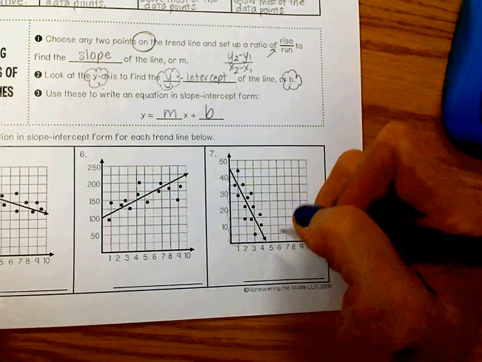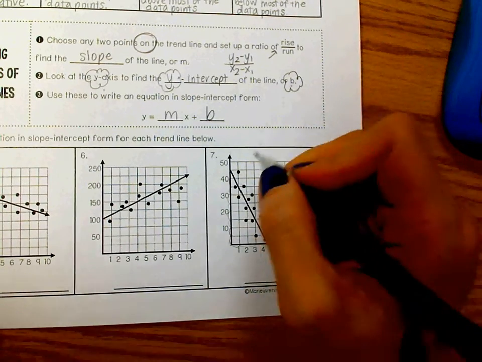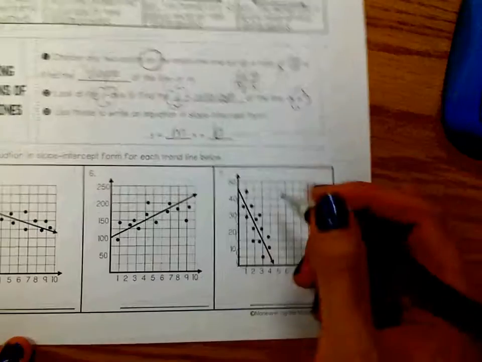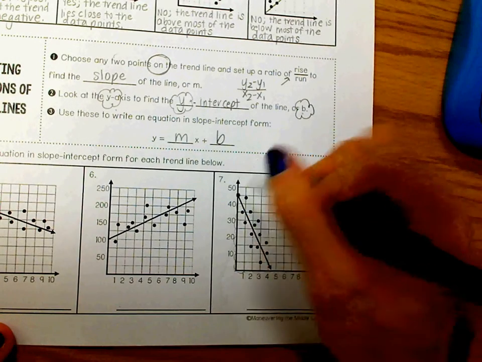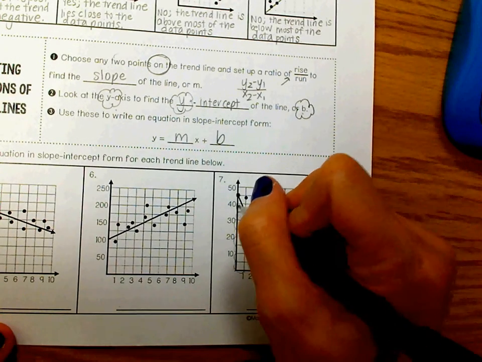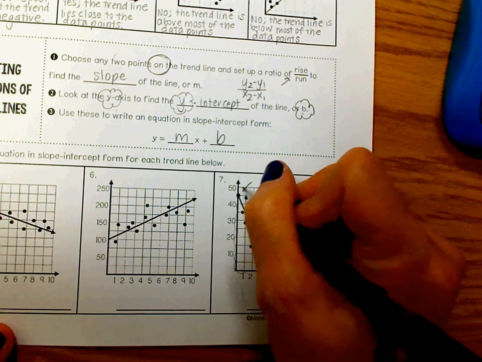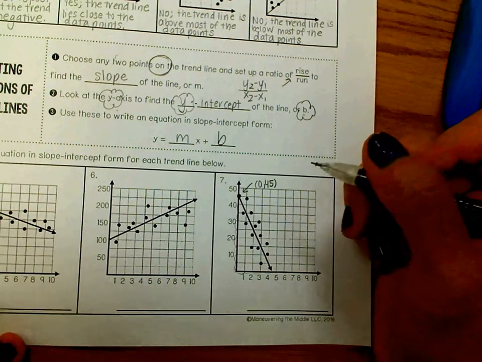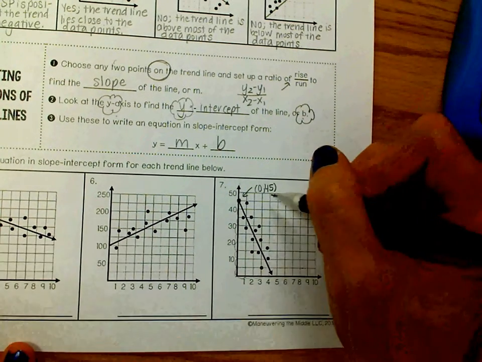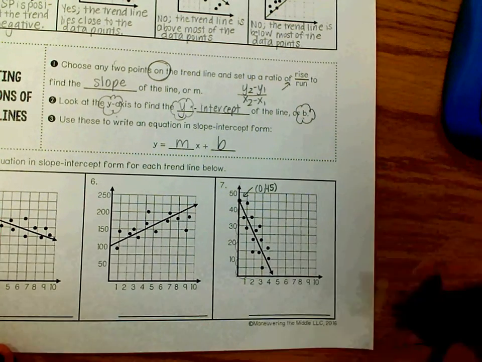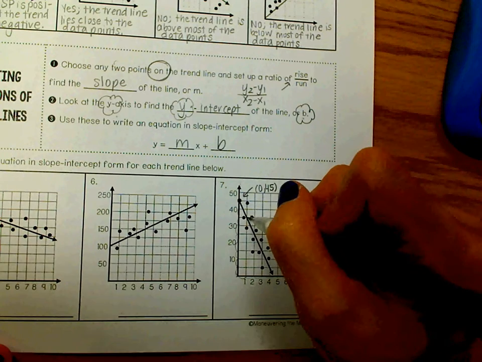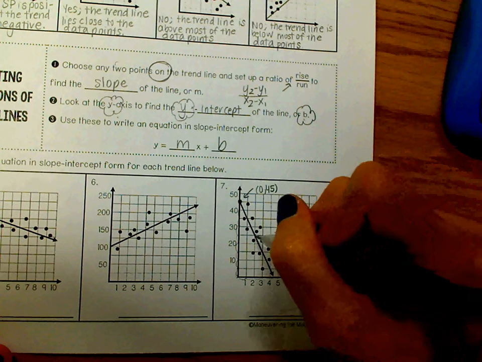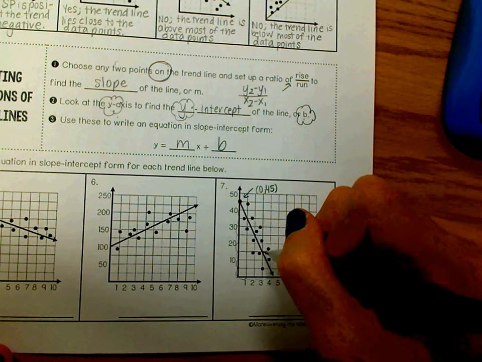Okay, so let's see. To find the equation for this, step 1 says choose any 2 points on the trend line and find the slope. So let's see. That's a good point on the line. That's at 40, 45, 50. So this is at 0, 45. It's always nice to be able to use the y-intercept as one of them. It's like you're killing 2 birds with 1 stone because you're figuring out what the y-intercept is and also going to use it for your slope. So we have a lot of good points. Okay, I'll use that one.